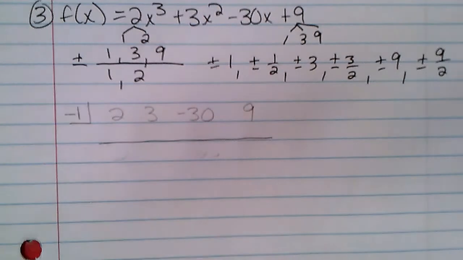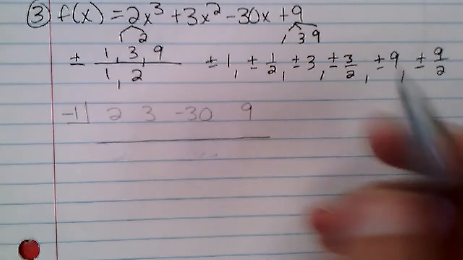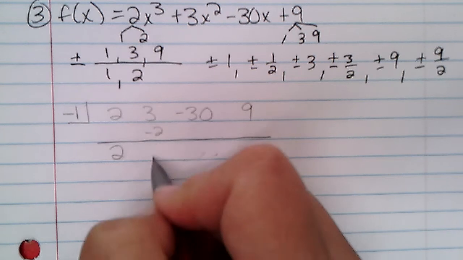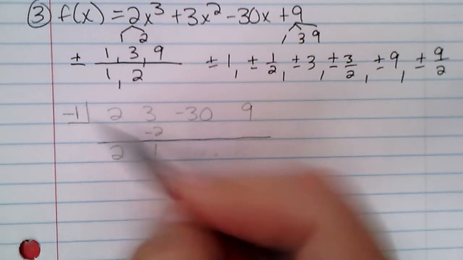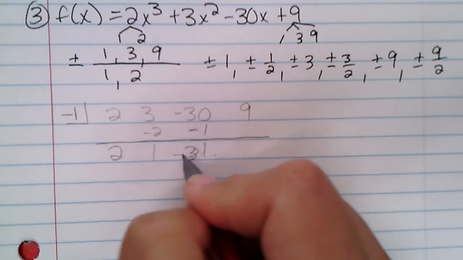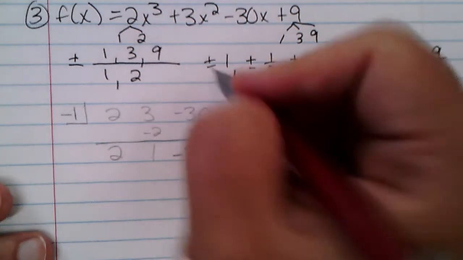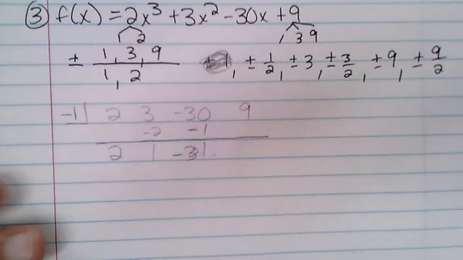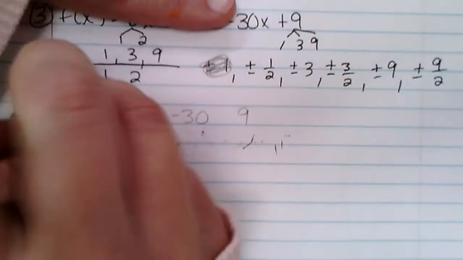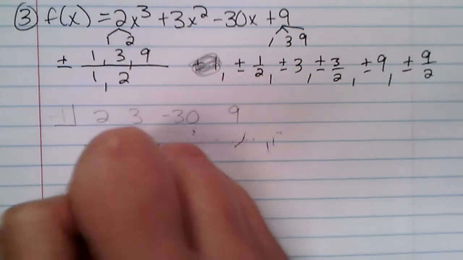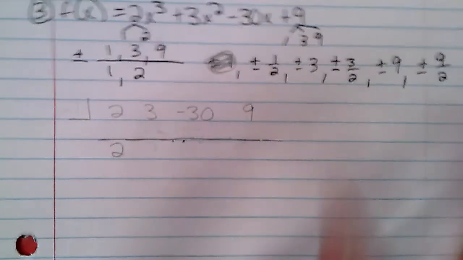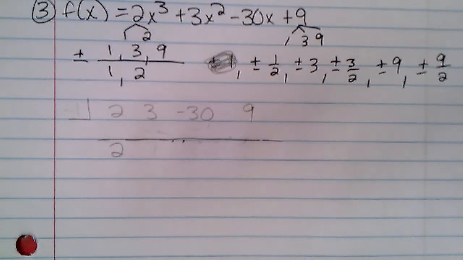Now let's try negative 1, just so I can mark this off completely. So bring down the 2. That's negative 2, positive 1. Multiply would be negative 1. Well, that's negative 31. That definitely doesn't help me with the 9. So I can mark off the 1 completely. It is not going to work. So let's go to our next whole number. I'm not as lucky this time, but that's okay. I could tell pretty early in the problem, but I could tell.